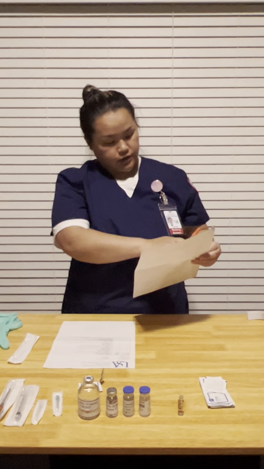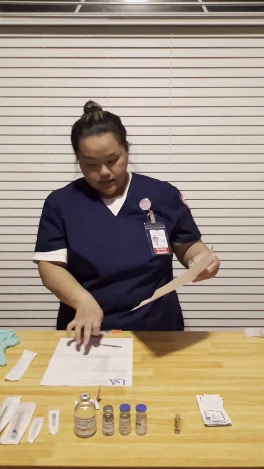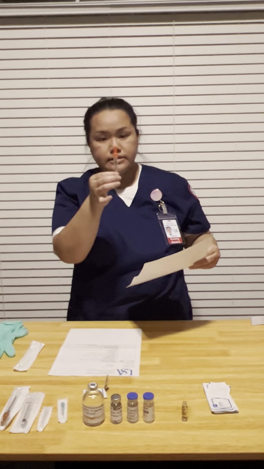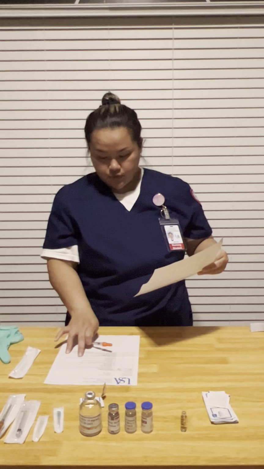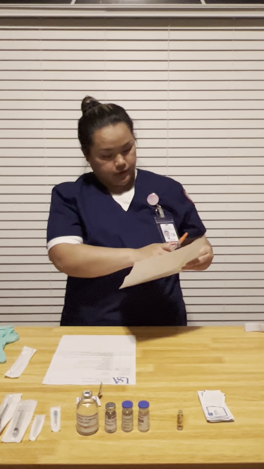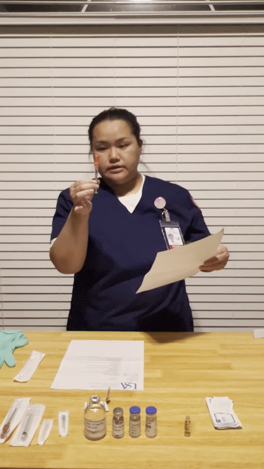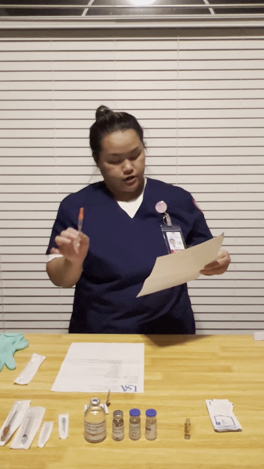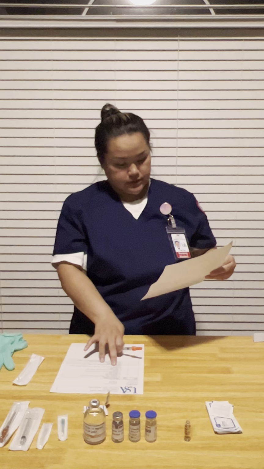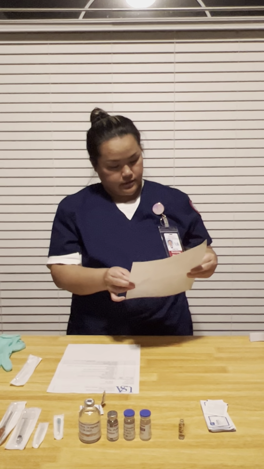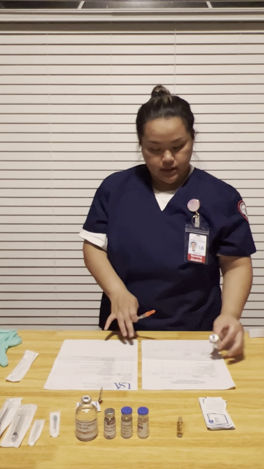This is 10 units, administered subcutaneously. This needle is great for subcutaneous injections because it's smaller and shorter. It will be administered 30 minutes before meals, and the indication is for diabetes.